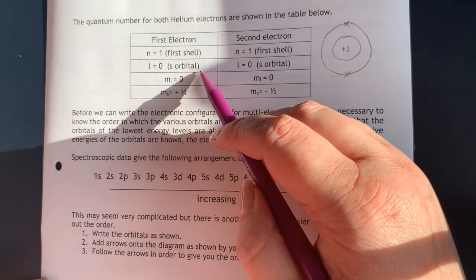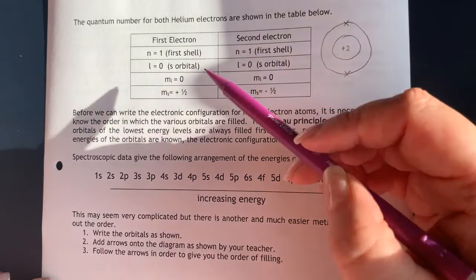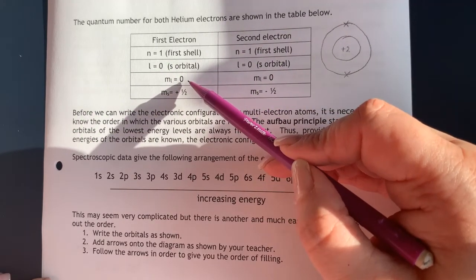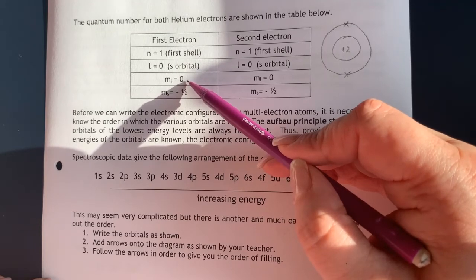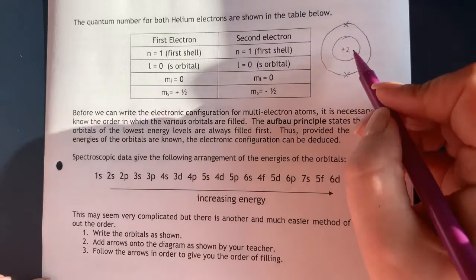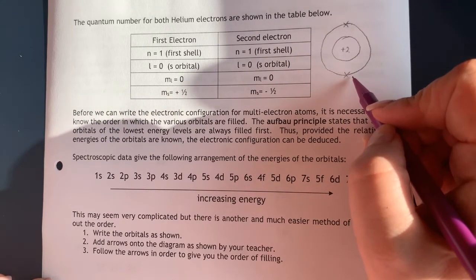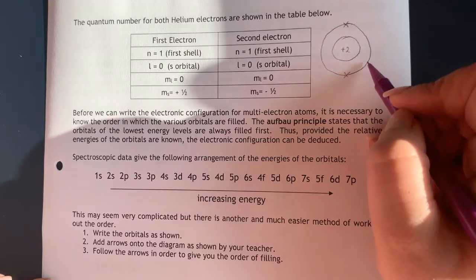There's nothing complex about that first, hydrogen and helium. You don't have an option of which s orbital because there is only one. So Ml gets the value 0, and one of these electrons will be plus 1/2 and the other one will be negative 1/2, but it doesn't actually matter which one you assign to which.